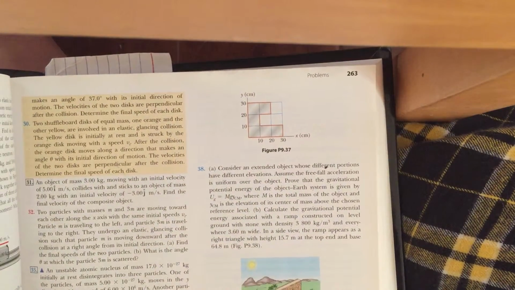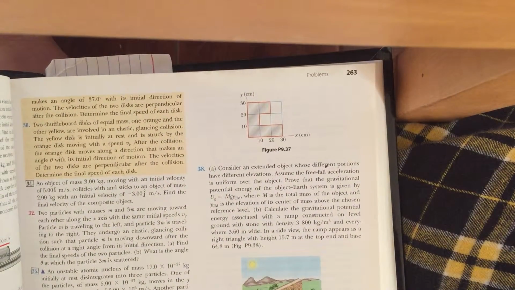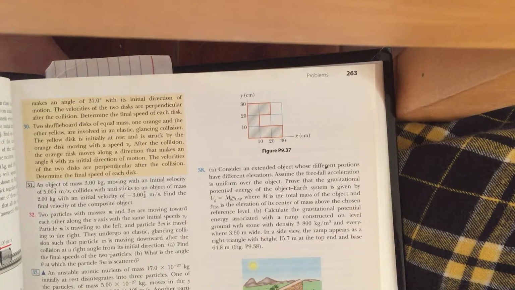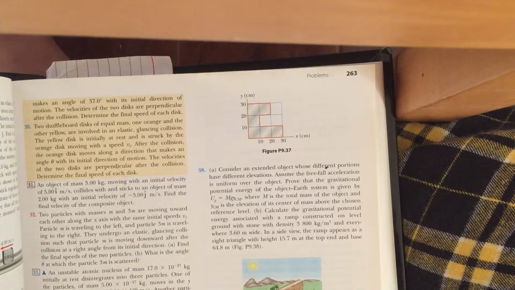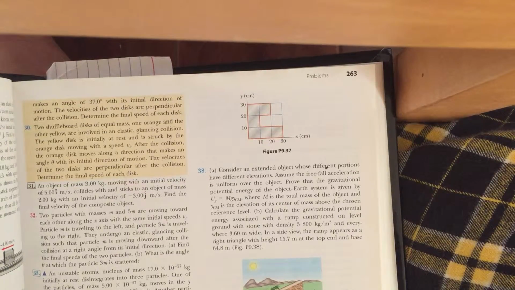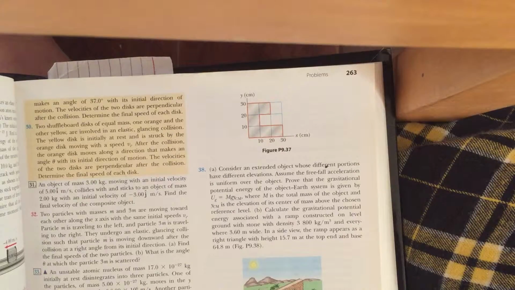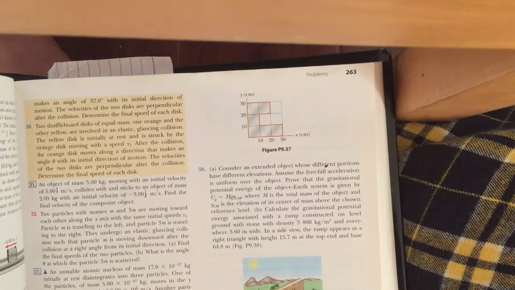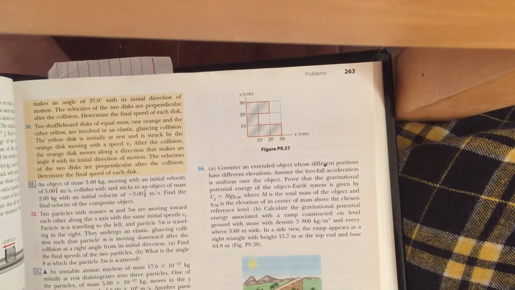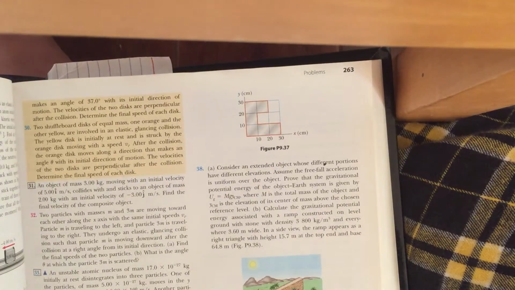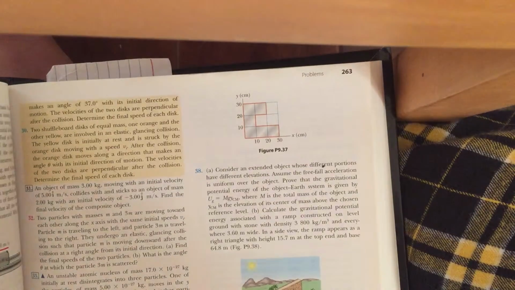So I'm going to do problem number 33, which is: an unstable atomic nucleus of mass 17 times 10 to the negative 27th kilogram, initially at rest, disintegrates into 3 particles. One of the particles, of mass 5 times 10 to the negative 27th kilogram, moves in the y direction with a speed of 6 times 10 to the 6 meters per second. Another particle, of mass 8.4 times 10 to the negative 27th kilogram, moves in the x direction with a speed of 4 times 10 to the 6 meters per second. Find A, the velocity of the third particle, and B, the total kinetic energy increase in the process.